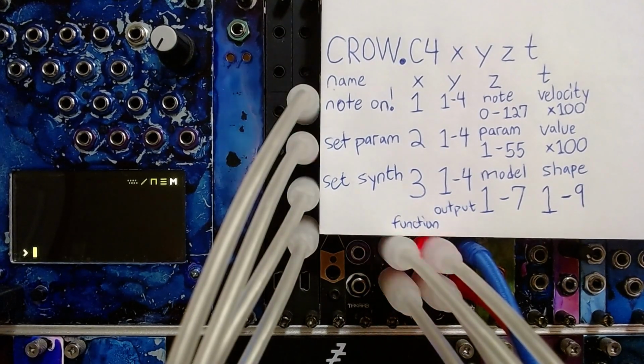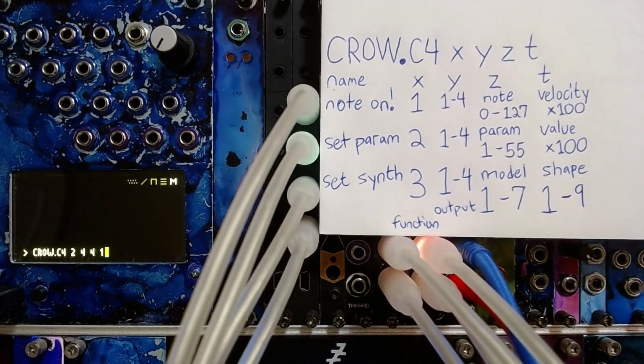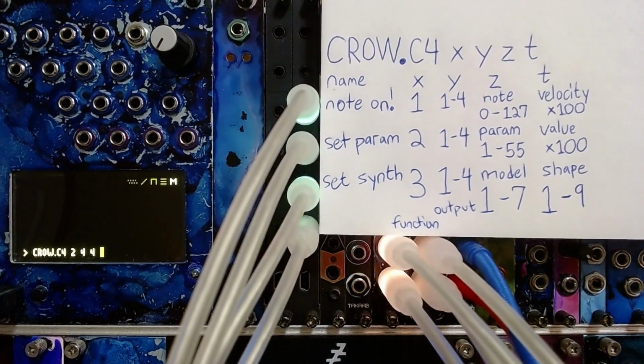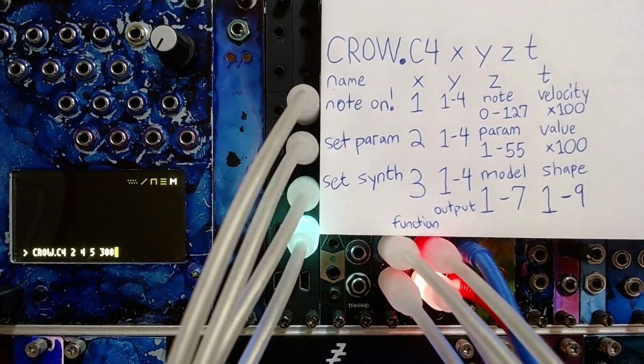So the noise model needs to have the pulse width and pulse width 2 parameters set. So if we go to set a parameter, the 4th output, pulse width is number 4, and from memory I know we should set that to 0.3, so let's say 30. Next one down, I know we should set this to about 3, so 300. There we go.